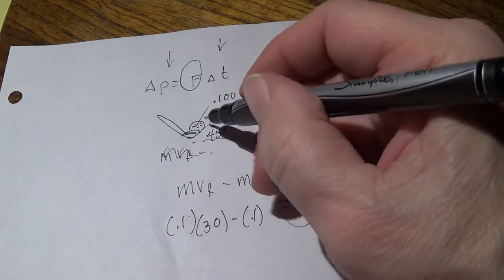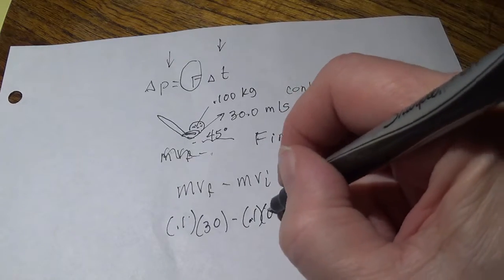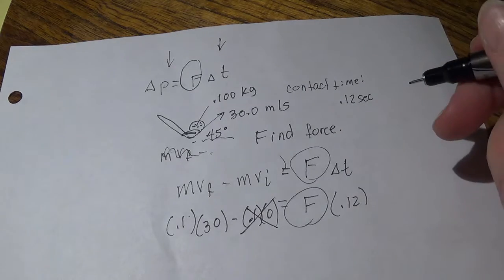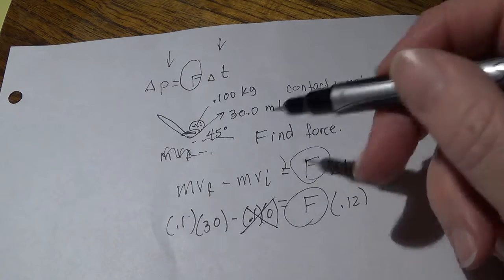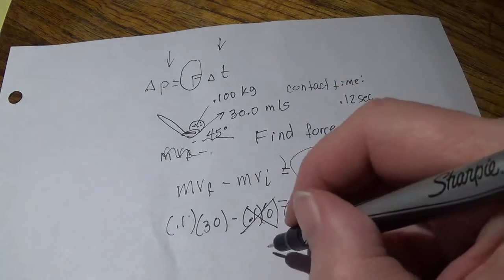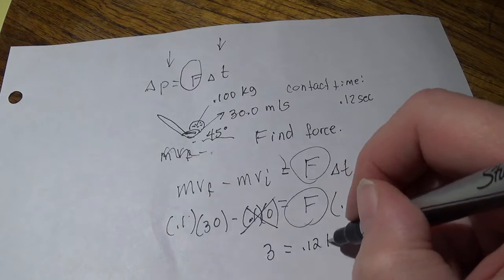What's the initial velocity before the ball is hit? The initial velocity is 0. So this term has no consequence to our work. So we have 0.1 times 30, so that's 3, equals 0.12 times force.